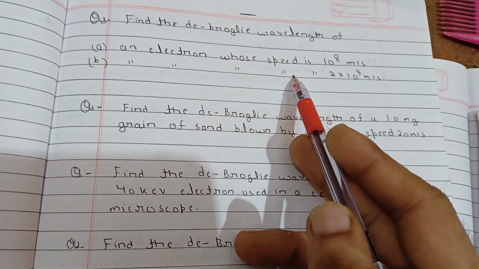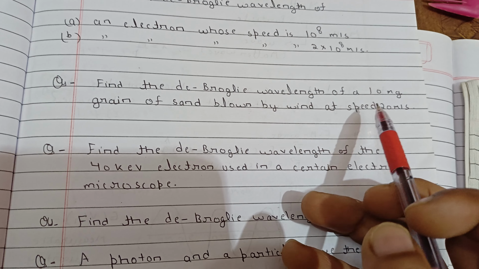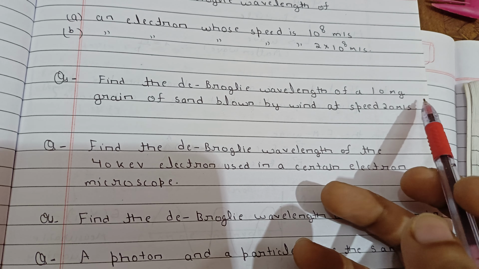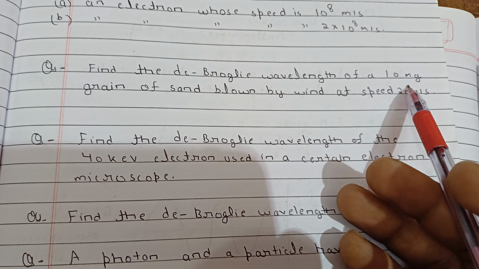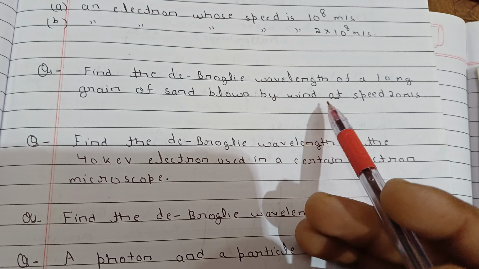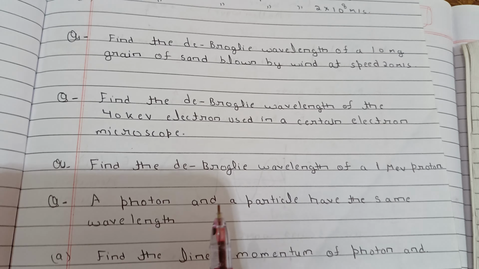Now same for part B. Find the de Broglie wavelength of a 10 milligram grain of sand blown by wind at this speed. So the weight will be 10 to the minus 3, which will give you grams. The speed is given and the mass is given, so mv will give you the momentum and lambda will be h upon p. That's how you can find the value.